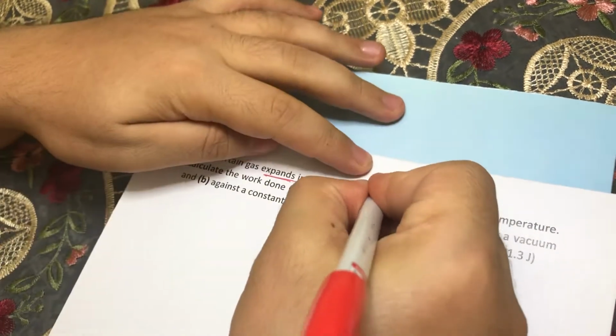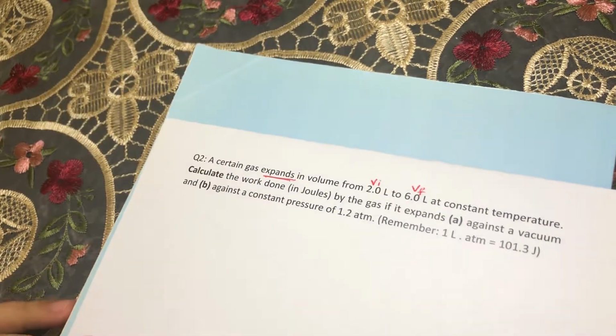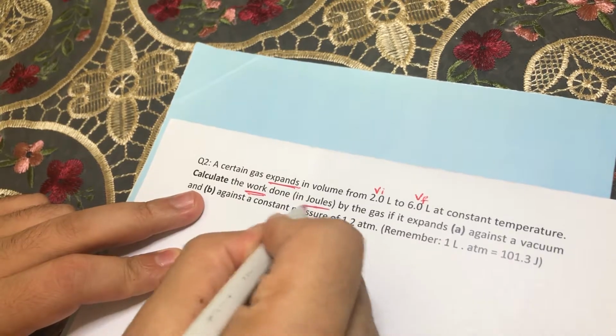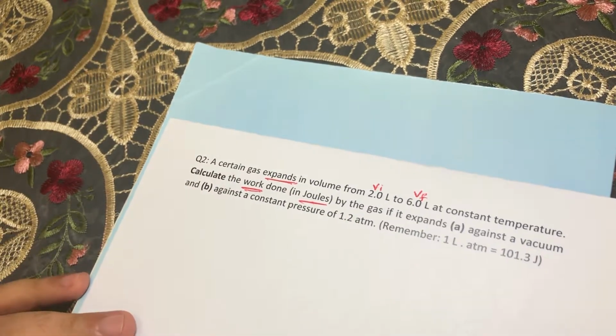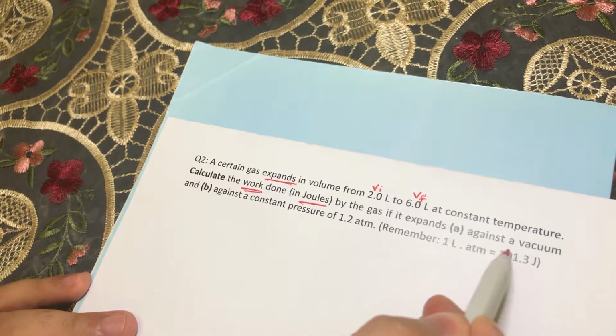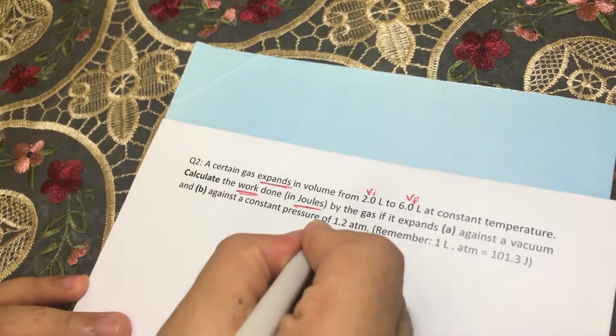So this is V initial and this is V final. At a constant temperature, calculate the work W in joules done by the gas on expansion in two cases: A, against a vacuum, and B, against a constant pressure of 1.2 atm.